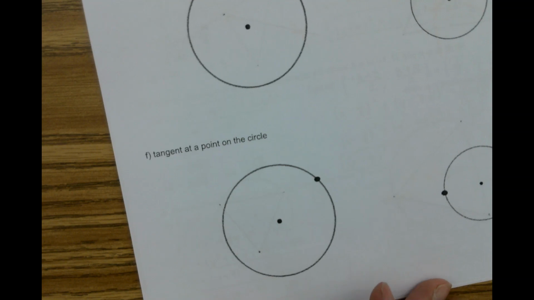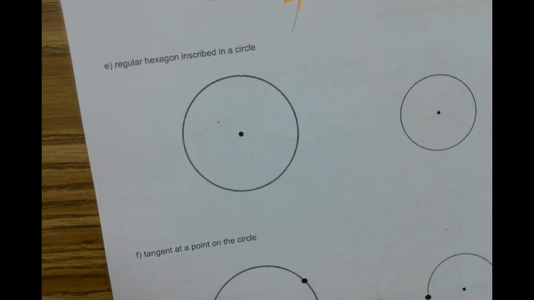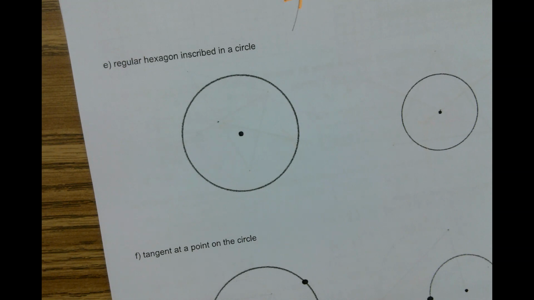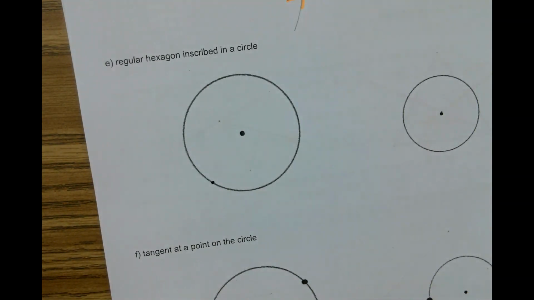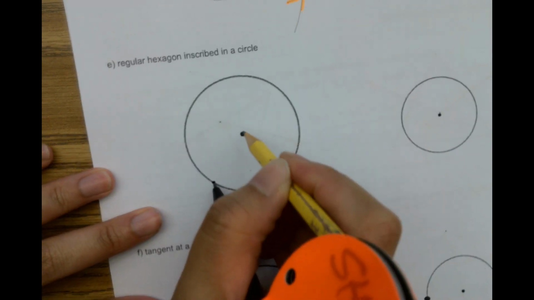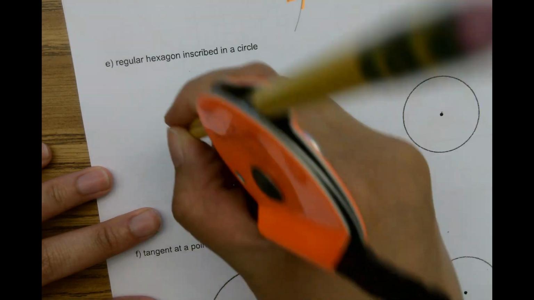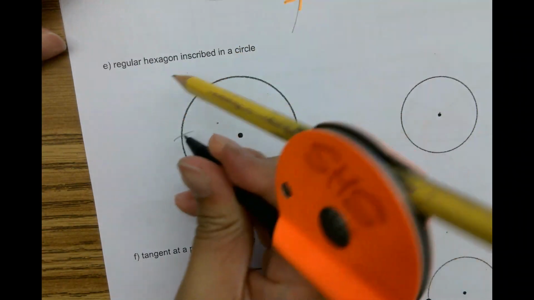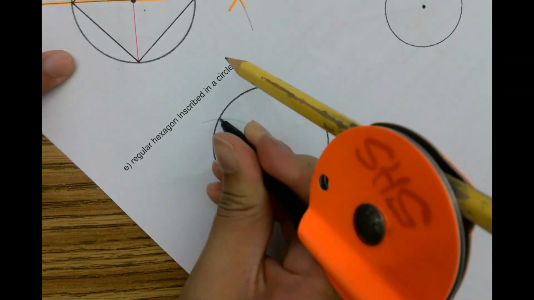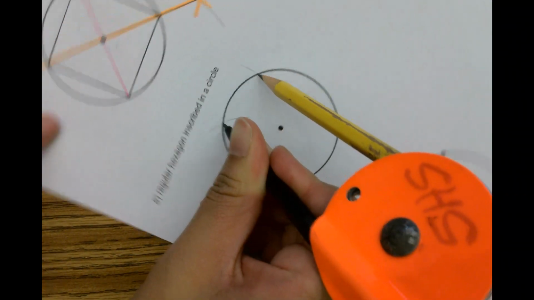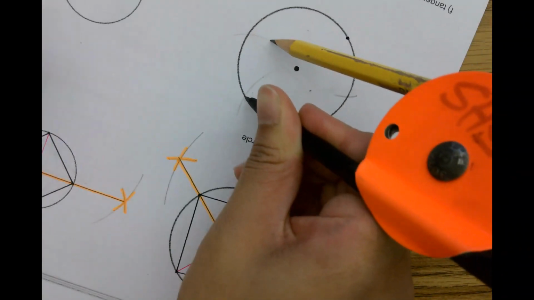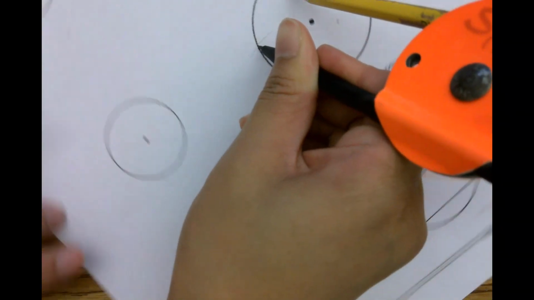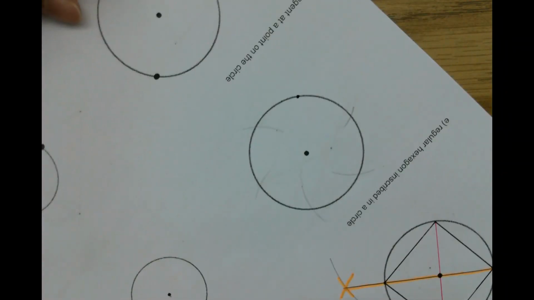Next one is a hexagon. The hexagon is similar to the triangle. For that one, instead of connecting every other, you're going to connect all of them. So start off, draw a point somewhere on your circle. Use your compass to measure the radius, from that point to the center. Do a mark. Go to the intersection, do a mark. Go to the intersection, do a mark. Go to the intersection, do a mark. Go to the intersection, do a mark. It should be all the way around. Oh, can't see it. Okay.